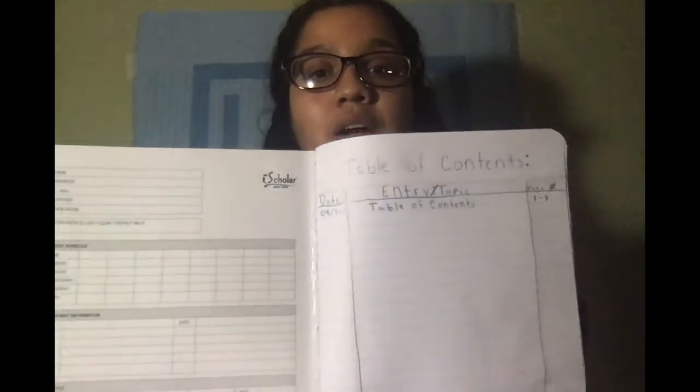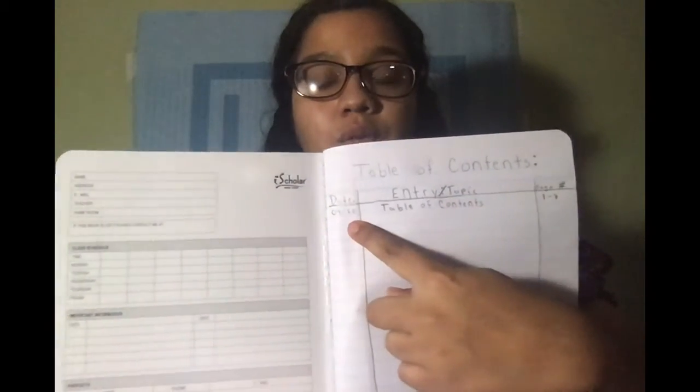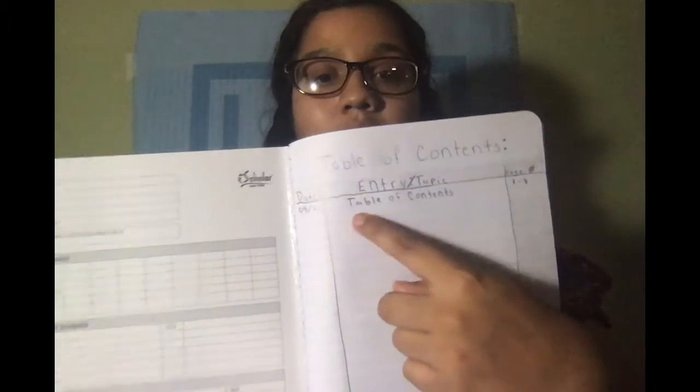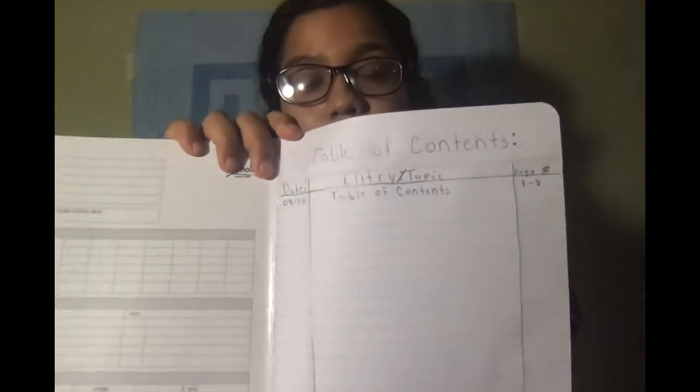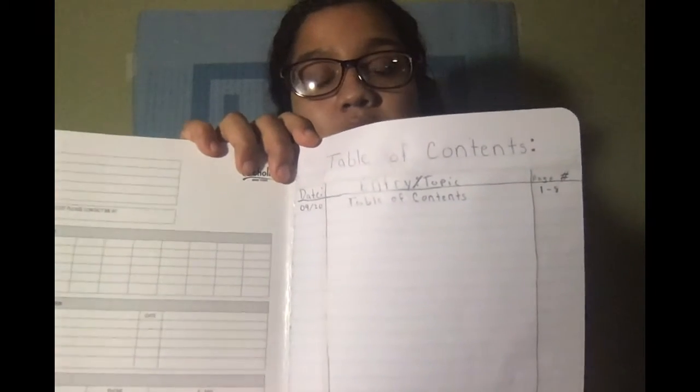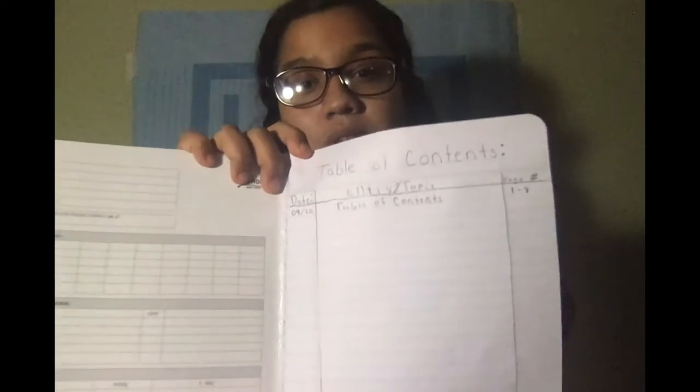As you can see, I wrote today's date, 09/21, table of contents, pages 1 through 8. It seems like that's a lot of pages, but that's so that we have space for each post that we make. So what I'm going to ask you to do right now is create your first page, your table of contents, and set it up just like that. I'm going to post a clear picture so that you can see what it's supposed to look like.